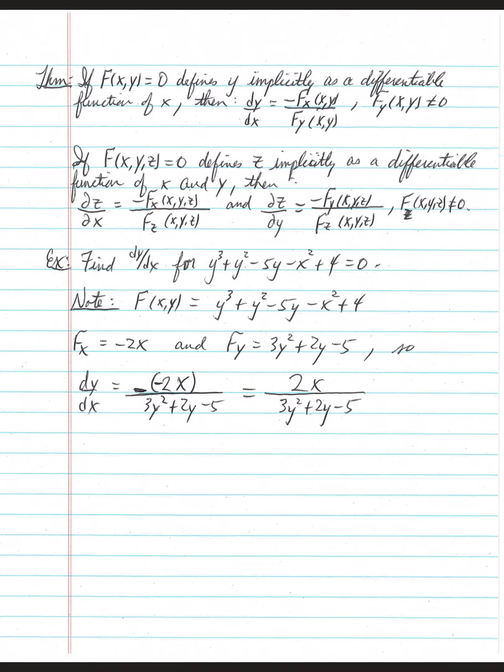If we have a function of multiple variables set equal to 0, now this will make life a lot easier than those.